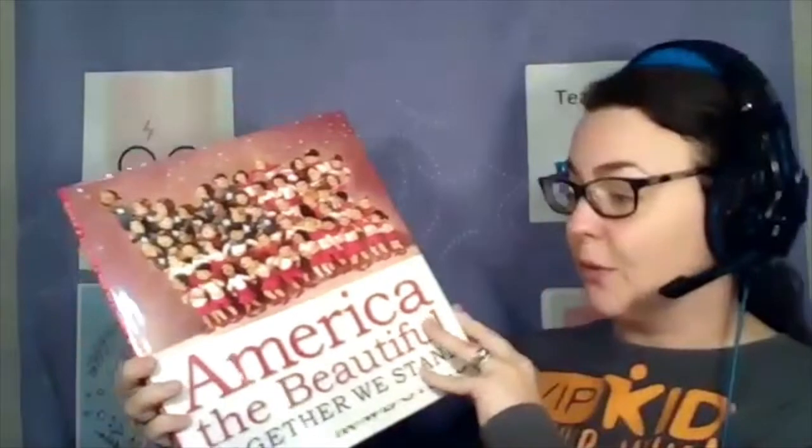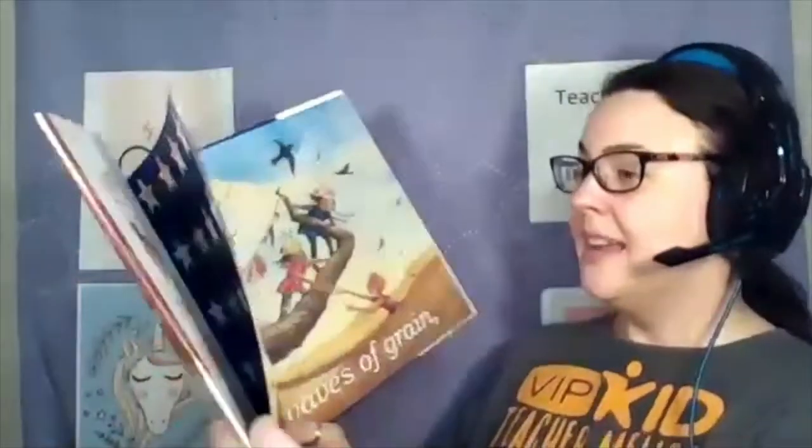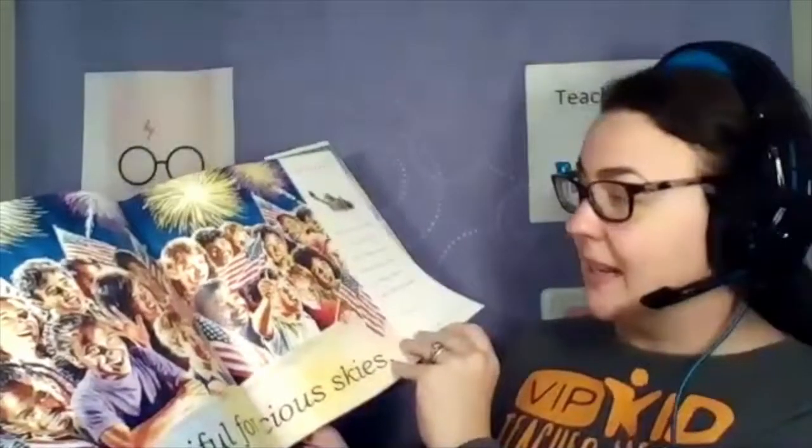So around July 4th, we might read a book like America the Beautiful. Again, there are other Gail Gibbons books that I've used on St. Patrick's Day or Valentine's Day, any of those smaller holidays. But this book I keep in my classroom because it has so many great illustrations and maps that I can show them when we're talking about the differences in our 2 countries and cultures.